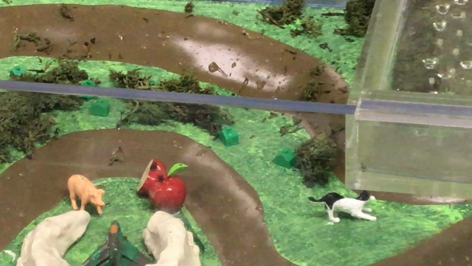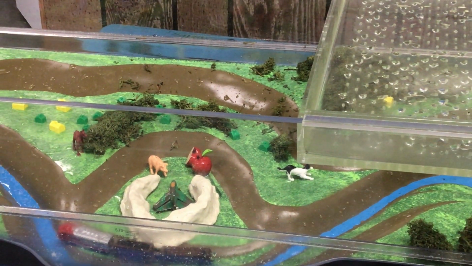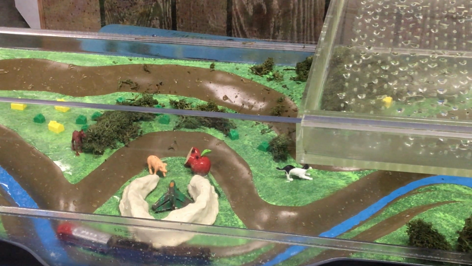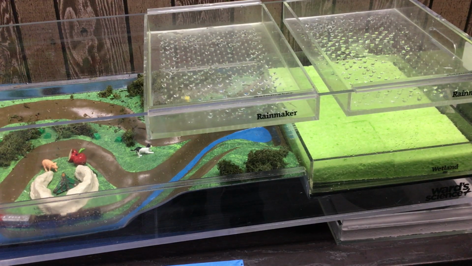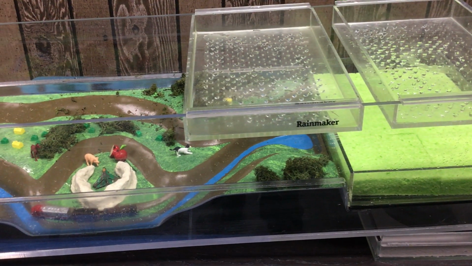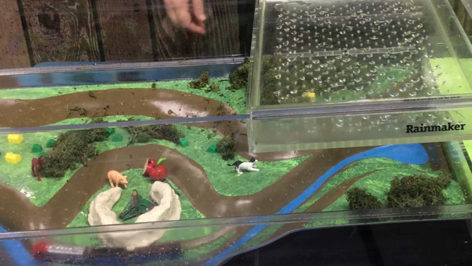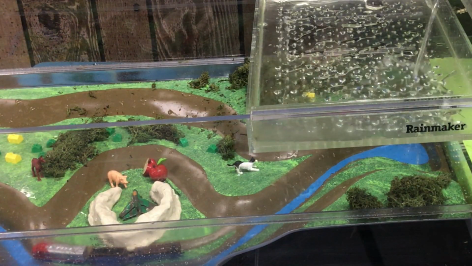Do you think these plants are gonna make a difference? Do you think they're gonna be very good at soaking up a bunch of the rainwater? We are gonna find out. All right, let's see what happens when we pour a whole lot of water, not only upstream, but also on the watershed.